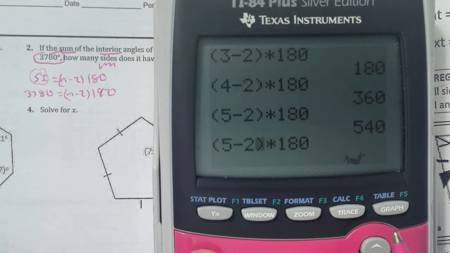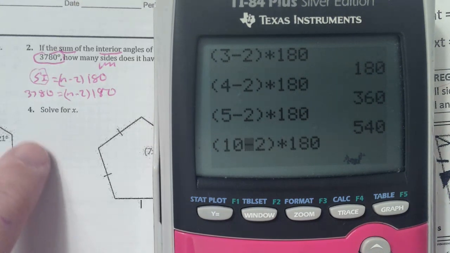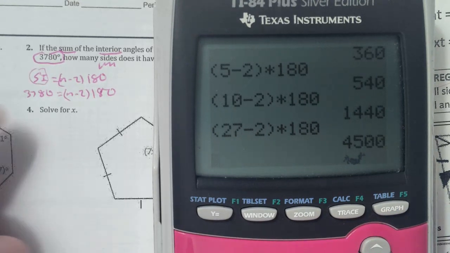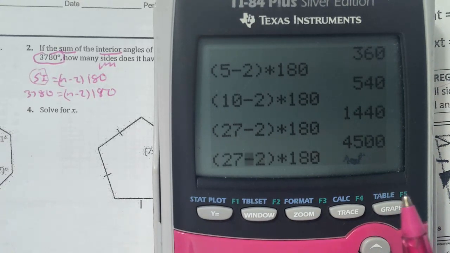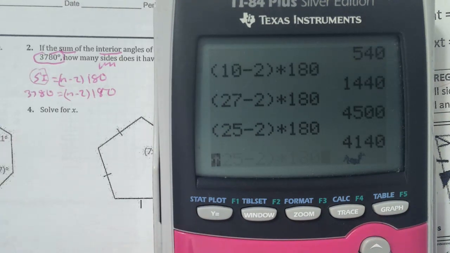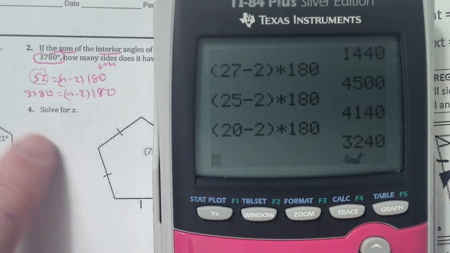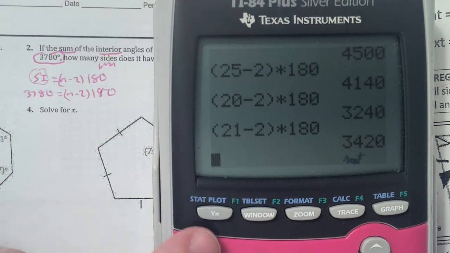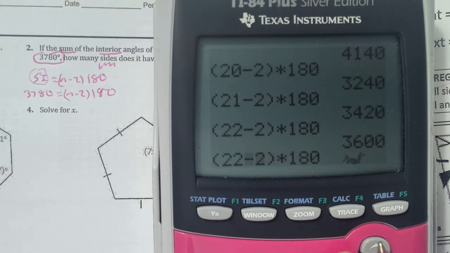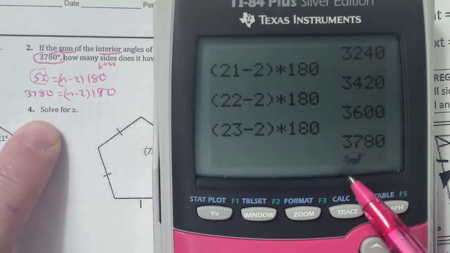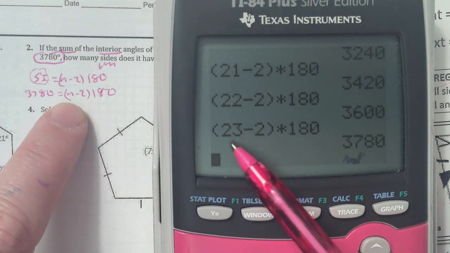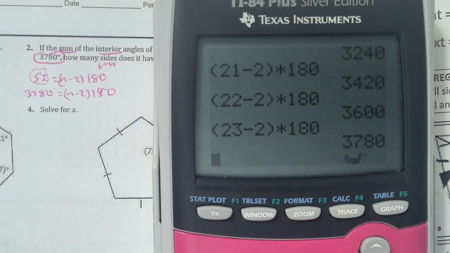Nope. So I'm going to skip around even a little more. Let's do 10. All right, I'm getting a little closer. How about 27? Okay, that's a little too much. How about 25? Oops, still a little too big. How about 20? All right, so it's somewhere between 20 and 25. I'm just plugging in numbers until I get the right number. 21, 22, I'm getting closer. 23, that's the one. So I kept plugging numbers in for n until I got the right answer, and n has to be 23. So that's one way to do this.